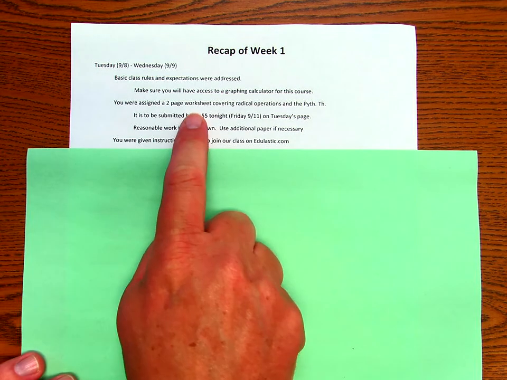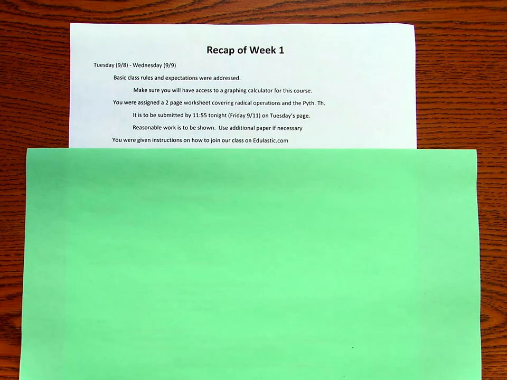All right, also, on Tuesday, Wednesday, you got a 2-page worksheet, or front and back, however you want to think about it, covering two important sets of prerequisite skills, dealing with radical expressions and being able to use the Pythagorean theorem. Okay, hopefully you have that done by now. If for some reason it's still not done, that is due by 11:55 tonight.